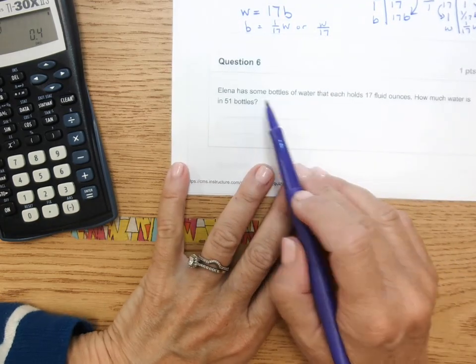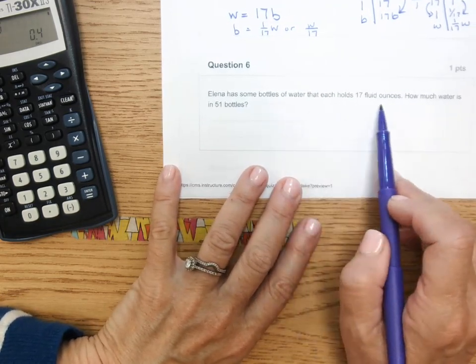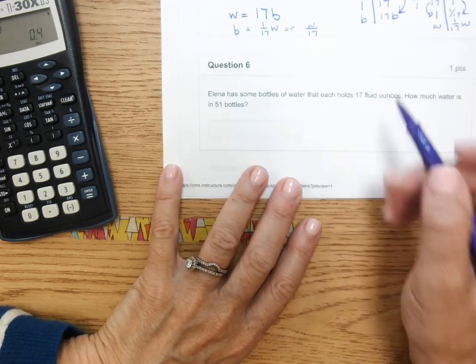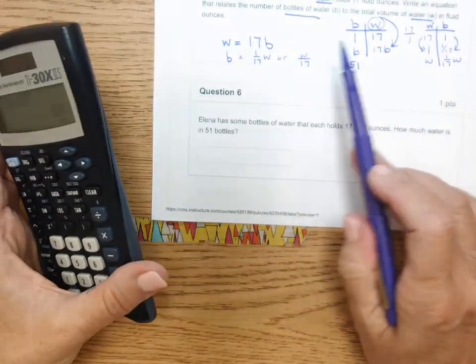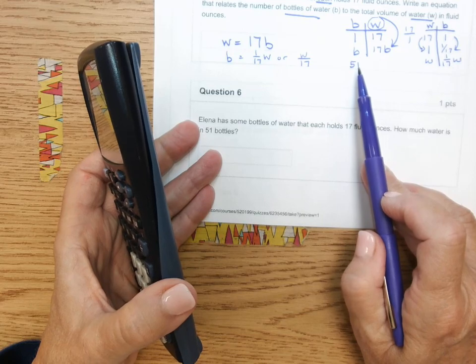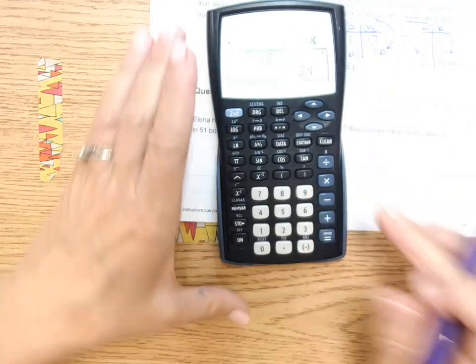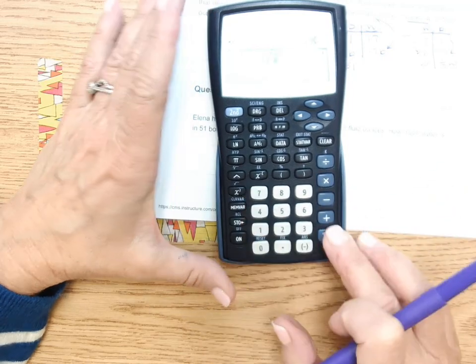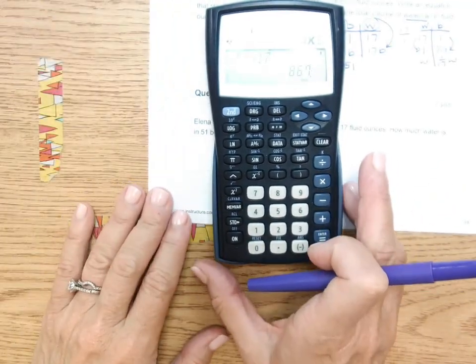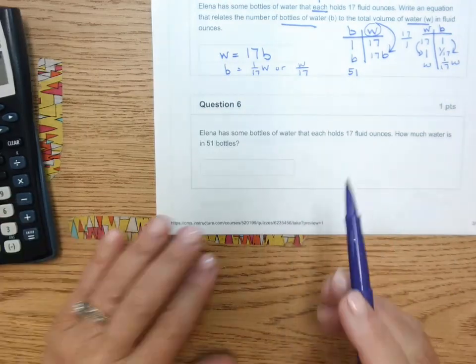Once again, Elena has some bottles of water that hold this much. She has 51 bottles. So we're going to put the 51 here. And I know to get from here to here, I need to take however many bottles I have and multiply it by 17. So 51 times 17 equals, that's a little hard to see, but it's 867.